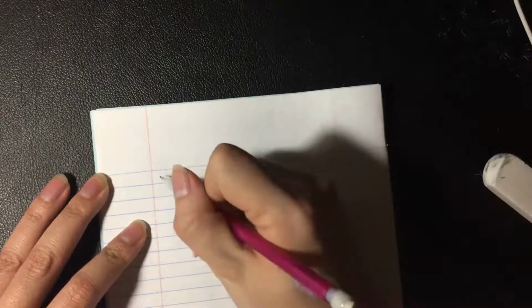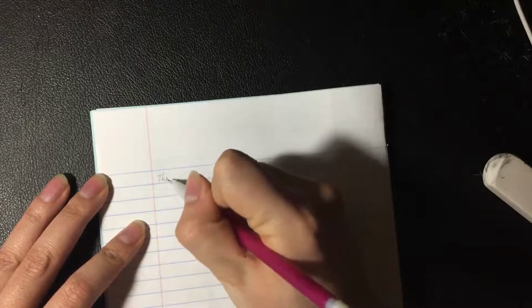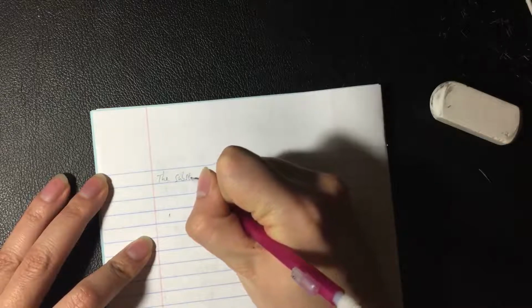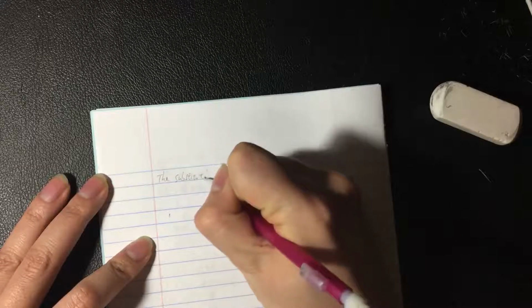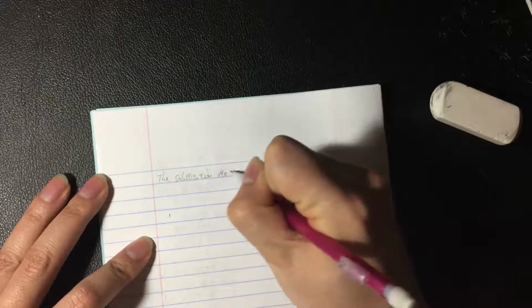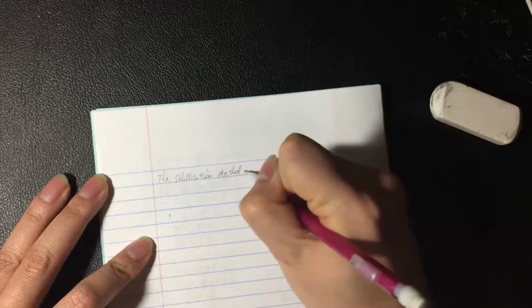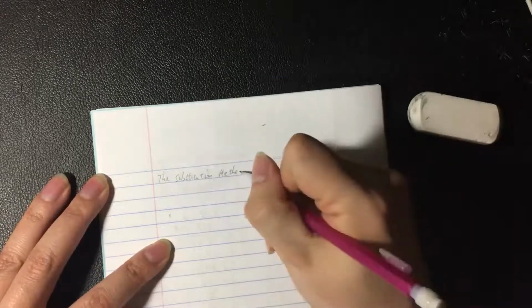The technique we used for examples 1, 2, 3, 4 is called the substitution method.